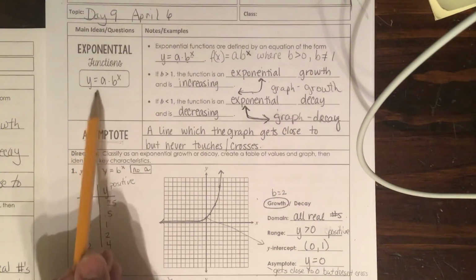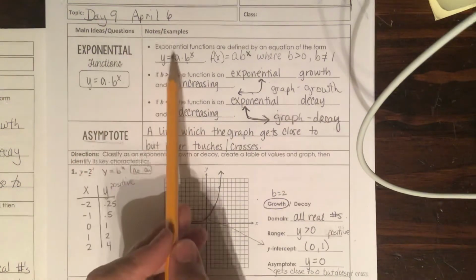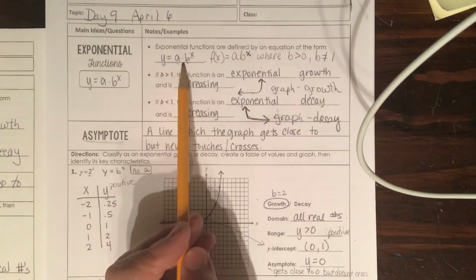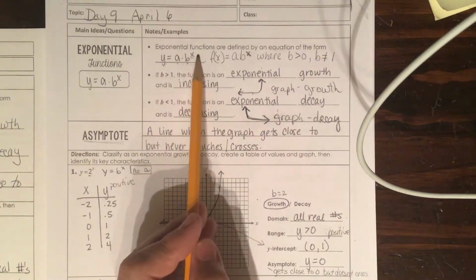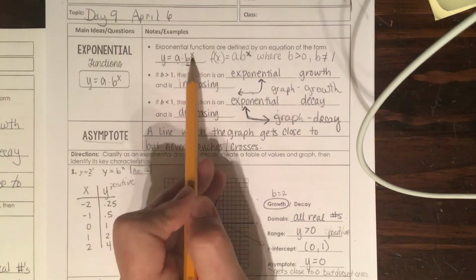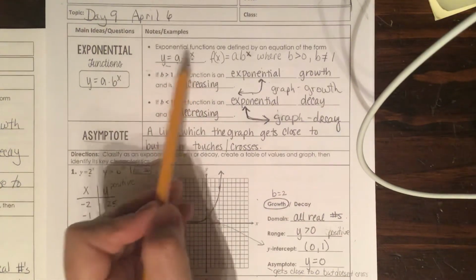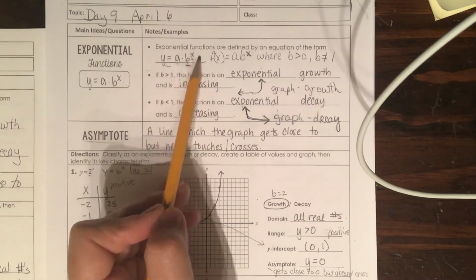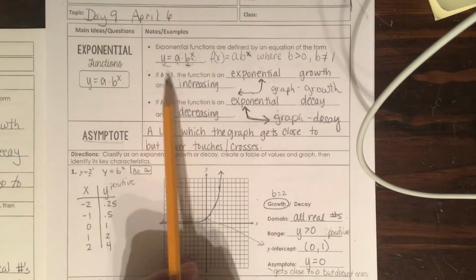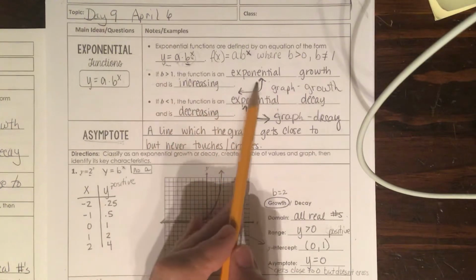Exponential functions are defined by an equation of the form y equals a times b to the x power. This is your b that it's talking about, this is your x and this is going to be your y. So I had to study on that to remember what that meant, but this will be your b that it's talking about right here. If b, this number right here, is greater than 1, the function is an exponential growth.